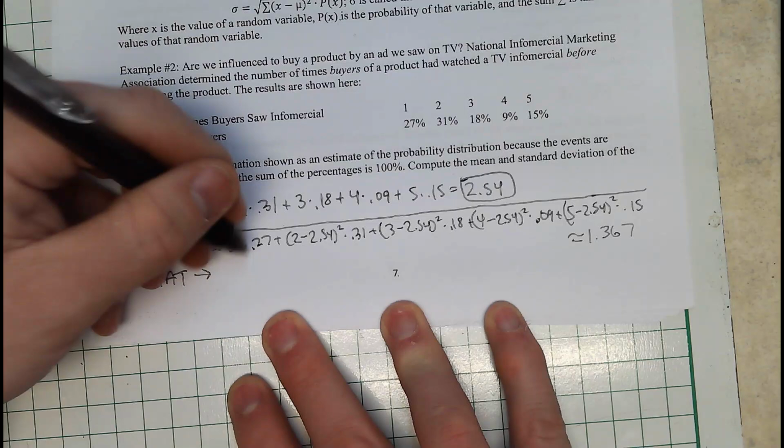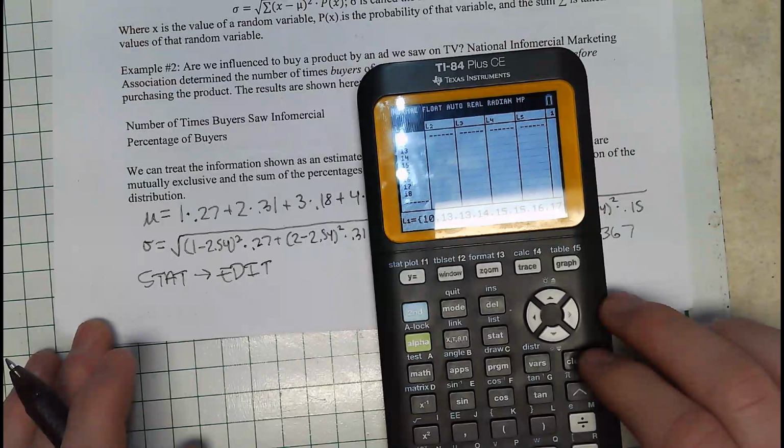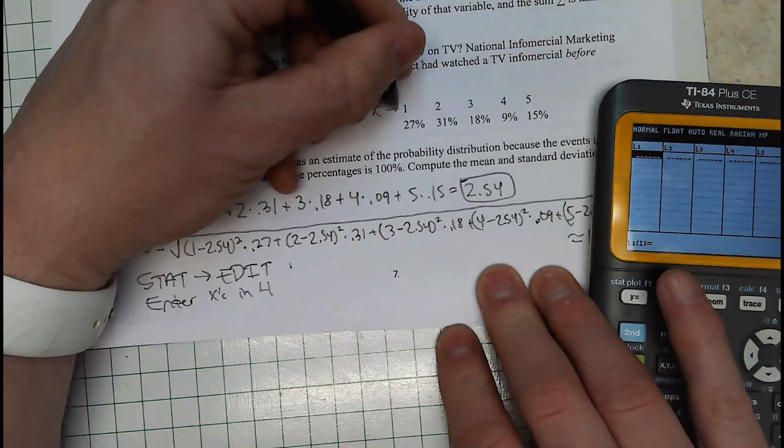Okay, so stat edit, and you press clear, press down, and then I'm going to enter the X's in L1. These are the X's in L1.